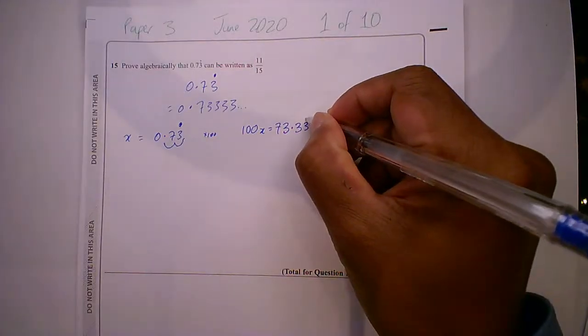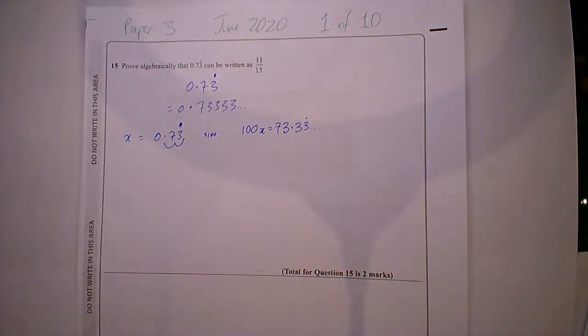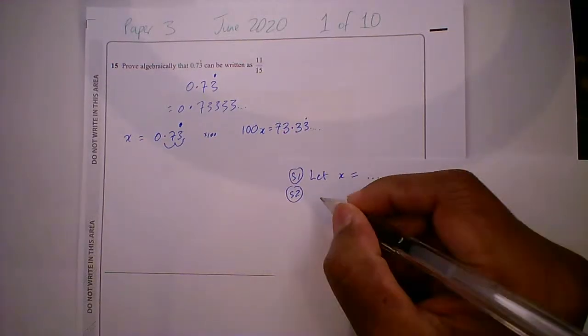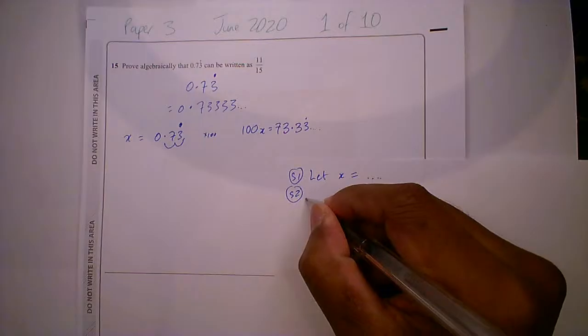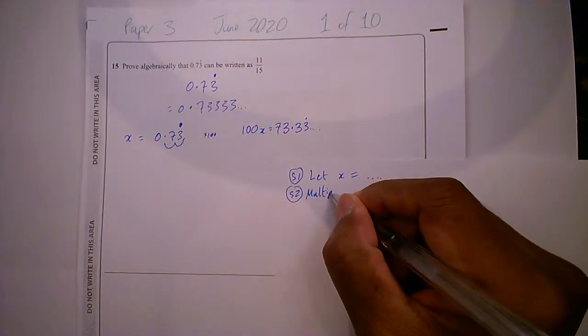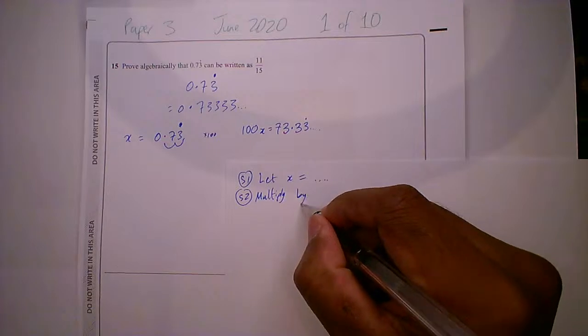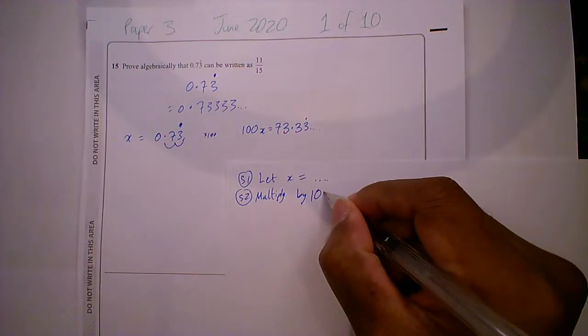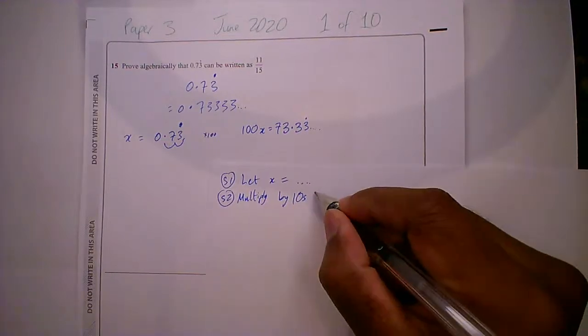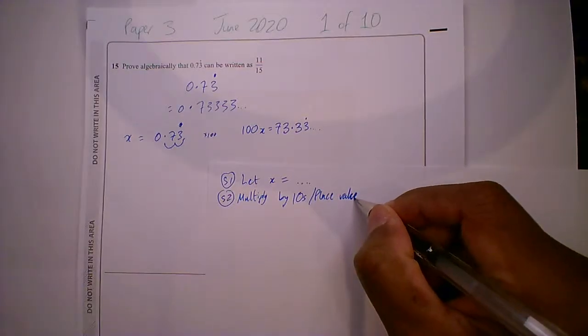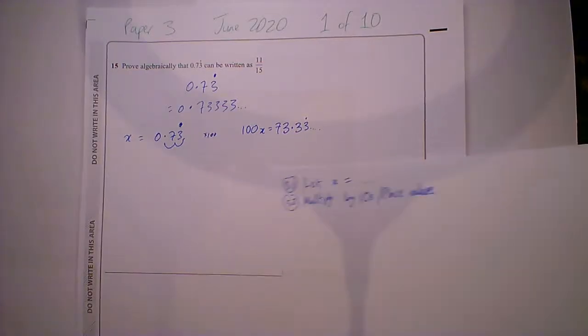So 73.3 recurring like that. So that's my second step. So step 2 is multiply by tens, or place value. Okay, so that's my second step.